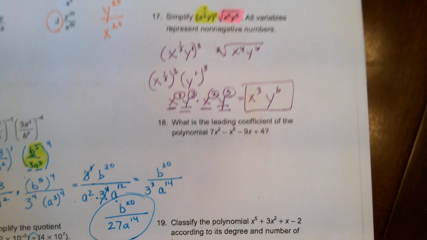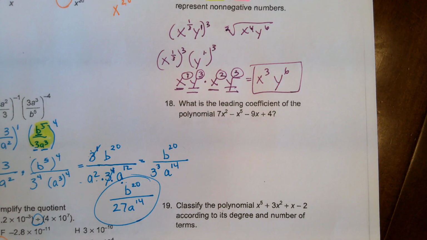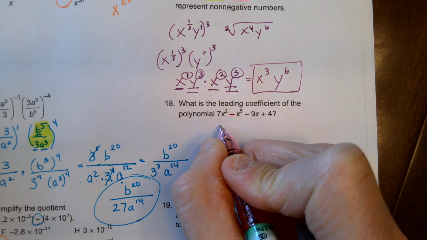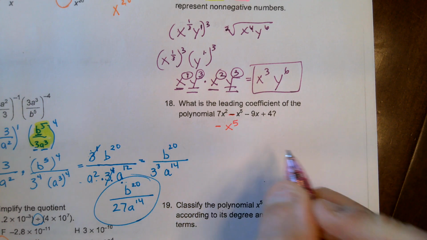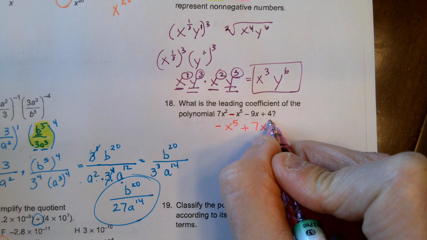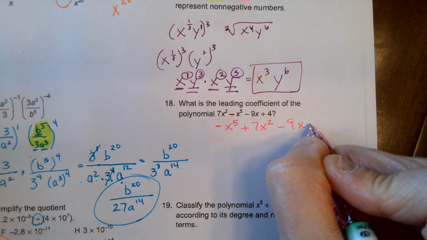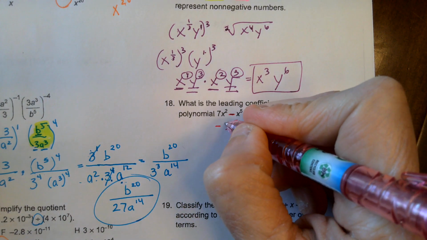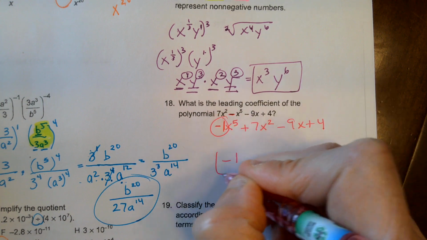All right, so what is the leading coefficient of the polynomial? Well, first we got to get it in descending order. Highest power here is the x to the 5th. I'm going to make sure I take that good old negative with it. Then I'm going to add the 7x to the 2nd minus 9x plus the 4. The leading coefficient is not x, it's the number before it, a -1.